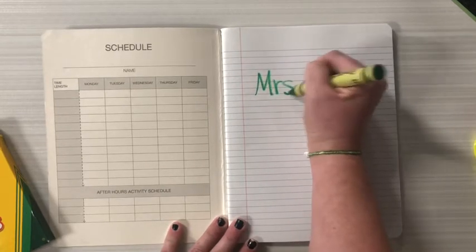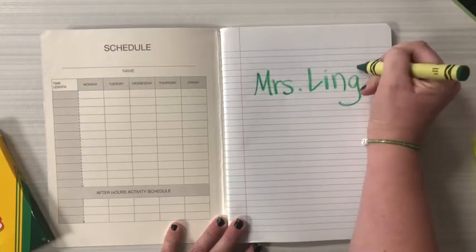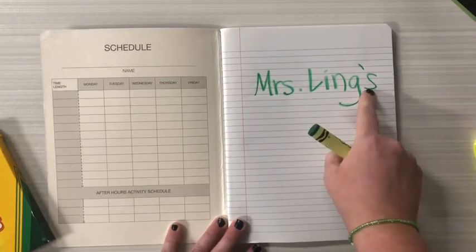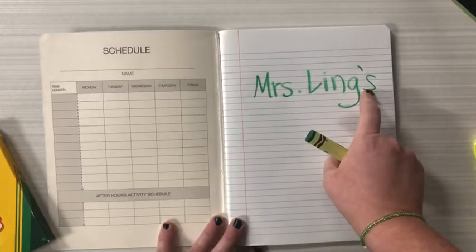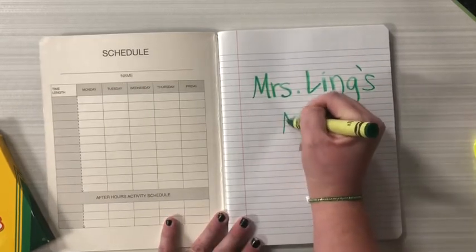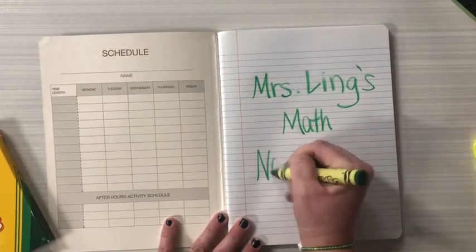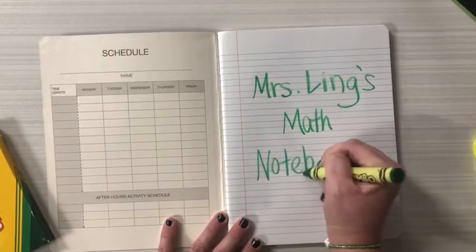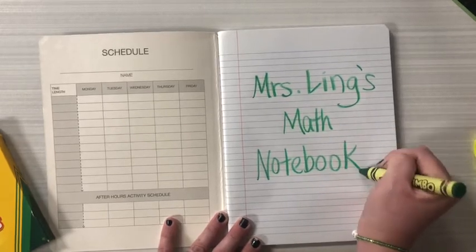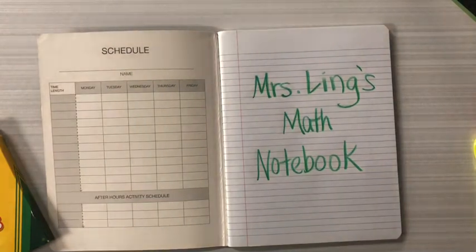Don't write Mrs. Ling. That's not your name. That's Mrs. Ling's name. So Mrs. Ling, I have an apostrophe S because that shows possession. So make sure you put apostrophe S, and then you're going to write math notebook. That way, if it's in color, we can see it. We can make sure that we have the notebook on the right desk or with the right person.